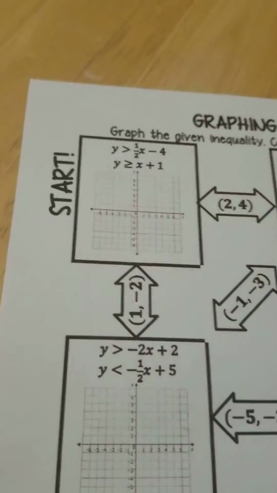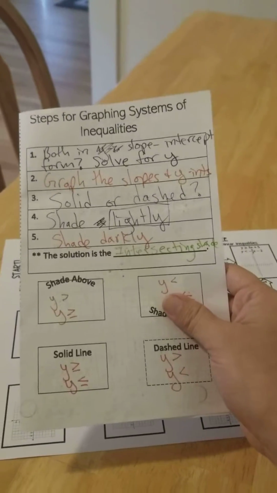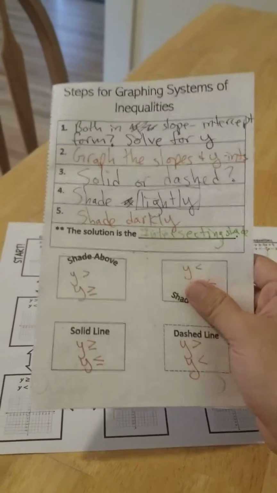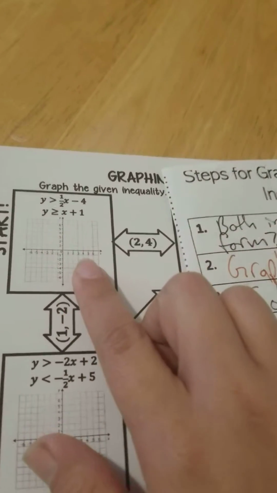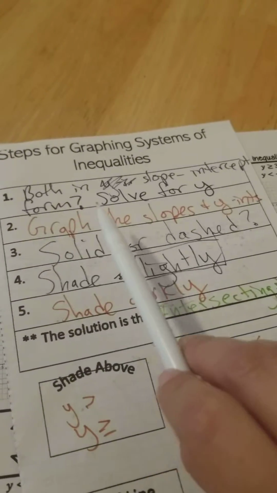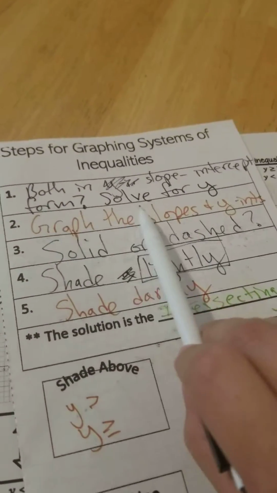So if you have this, steps for graphing systems of inequalities, it was homework. If you have this, make sure you get it out because it'll really help you. So I'll do one example and then you guys can do the rest on your own. So looking at these two inequalities, step 1, are both in slope-intercept form? If not, solve for y.